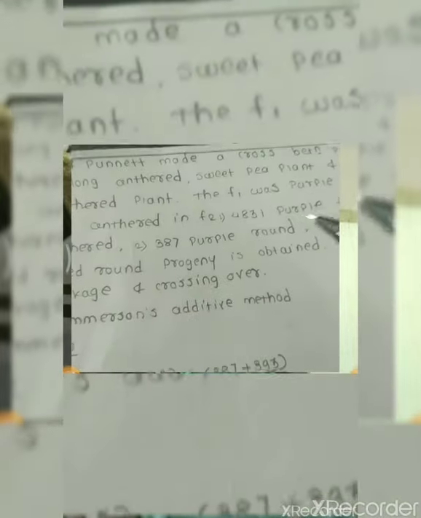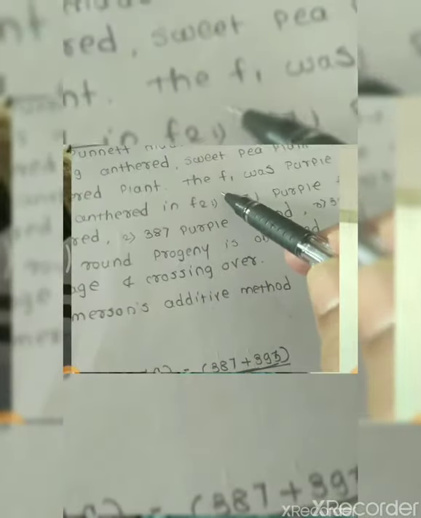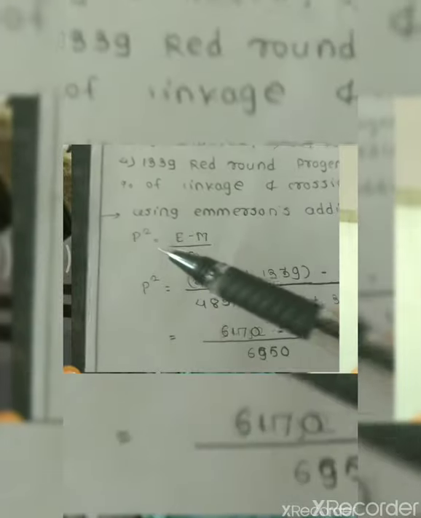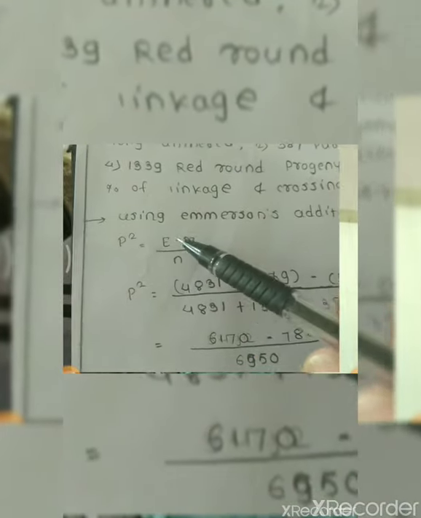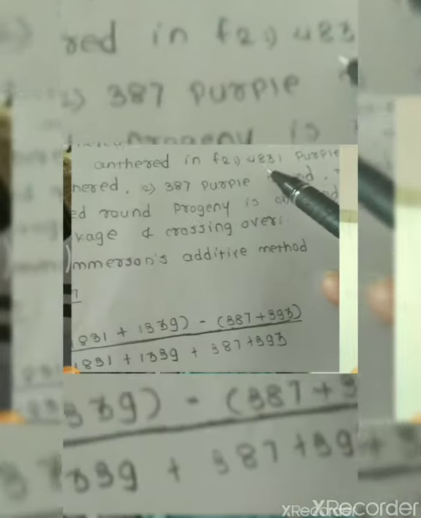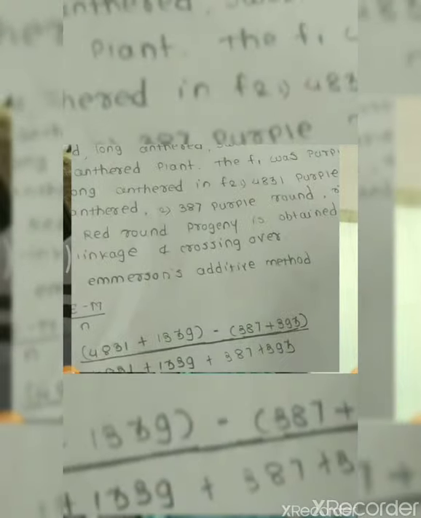So here in this case, which word appears more? This F2 population. As this is an F2 population, we have to use this formula: p square is equal to E minus M upon N. Simply, this is the first value, 4831.